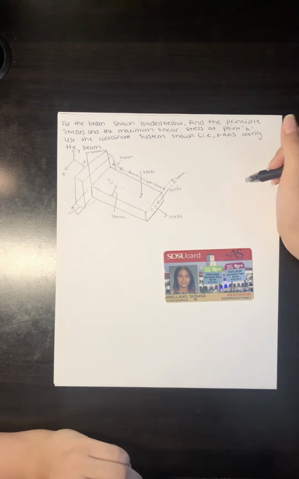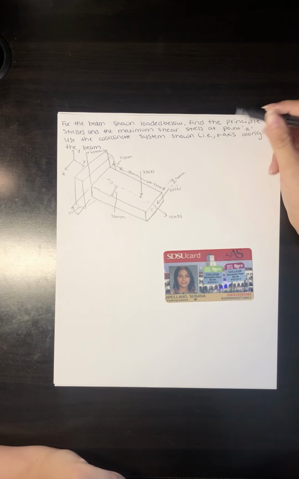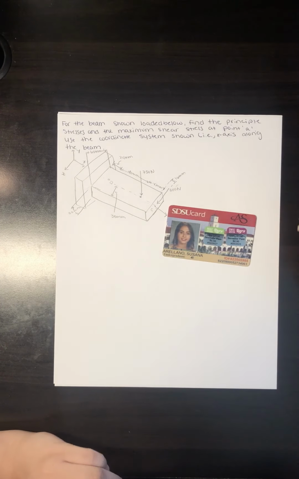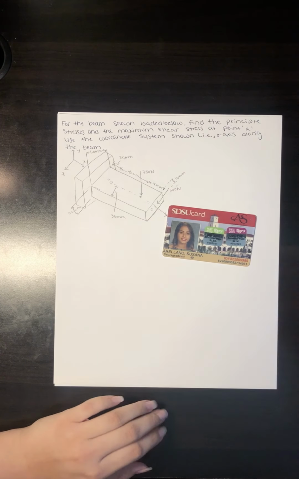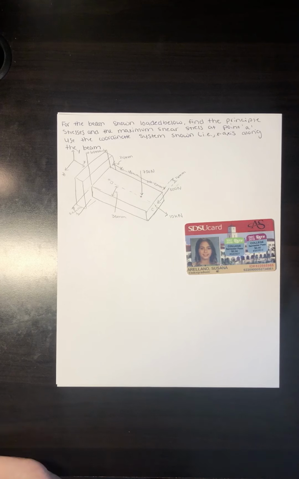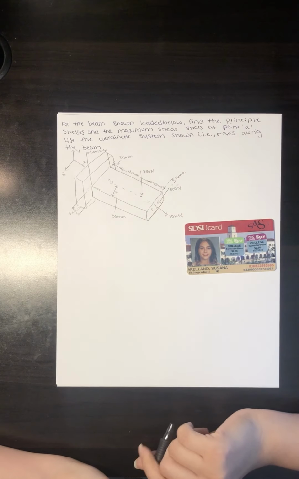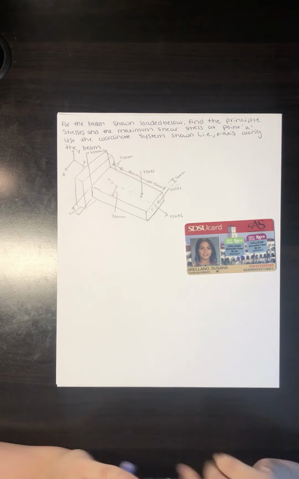I'm going to be going over this combined stress loading problem for my ME304 summer class with Professor Lehman. There are a few steps to this problem. I'm just going to start off by reading it off, and then I'm going to get into how we should take on this problem. Okay, so for starters, let me read the problem.